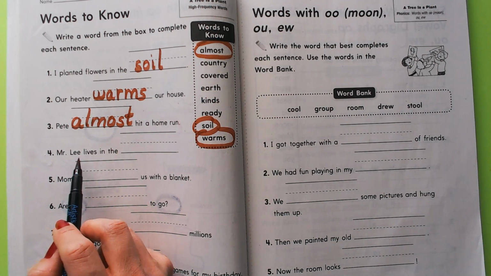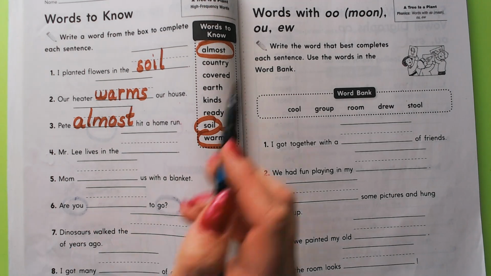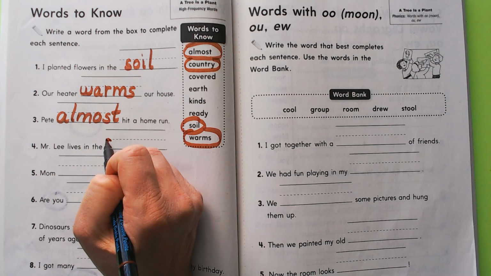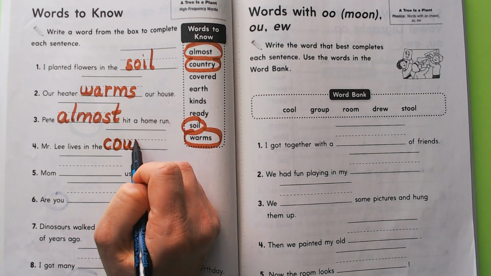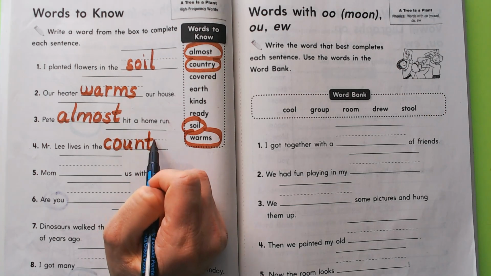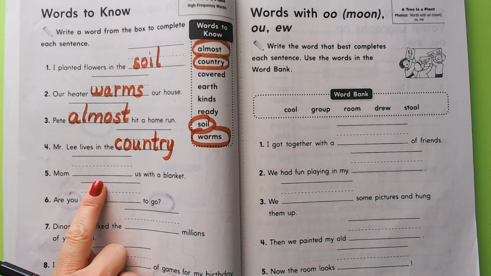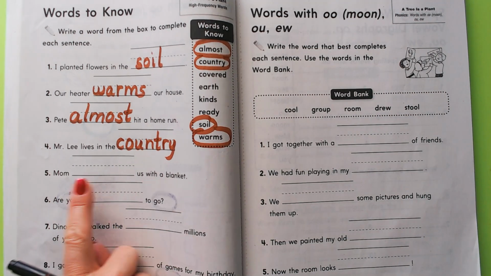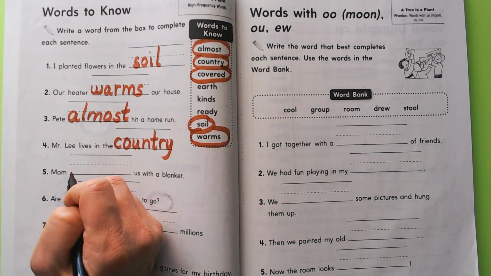Mr. Lee lives in the country. Maybe he doesn't have very many houses by him, so that's why they say he lives in the country. Country. Mom covered us with a blanket.